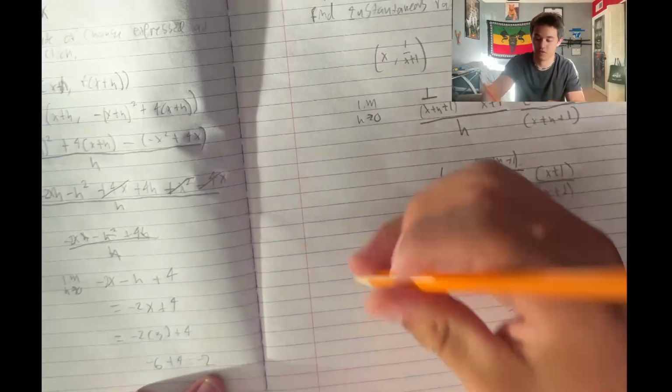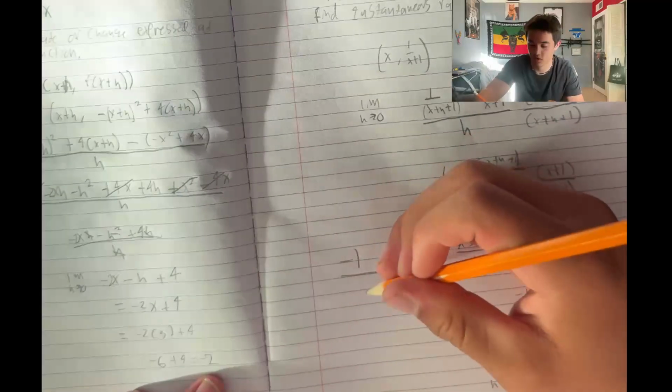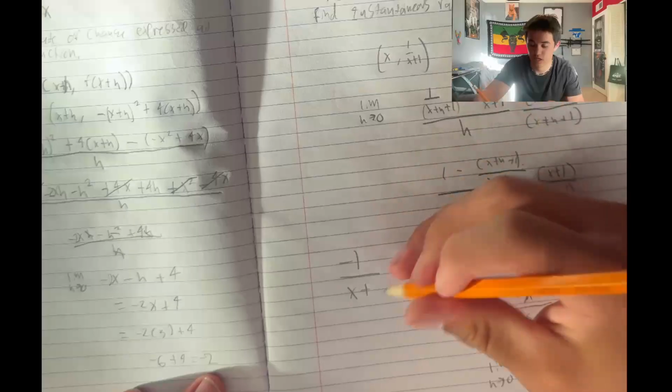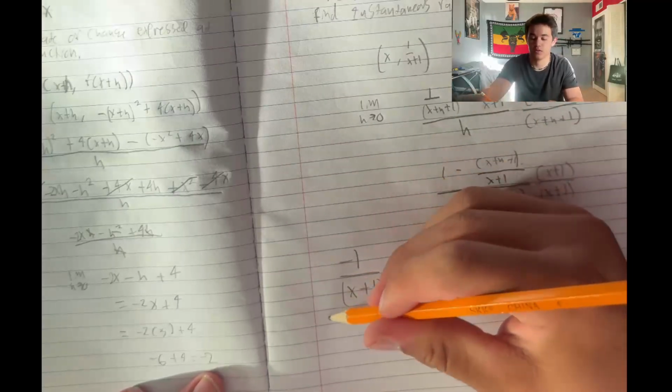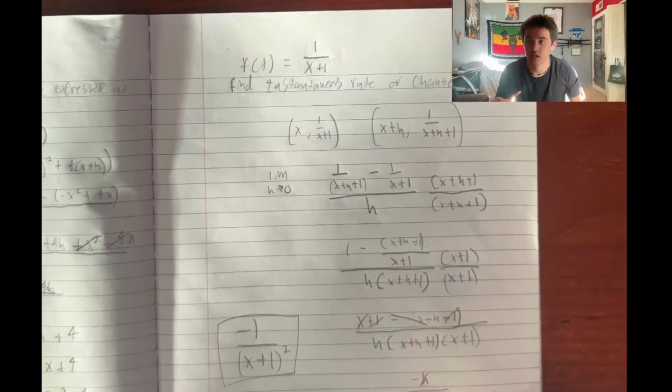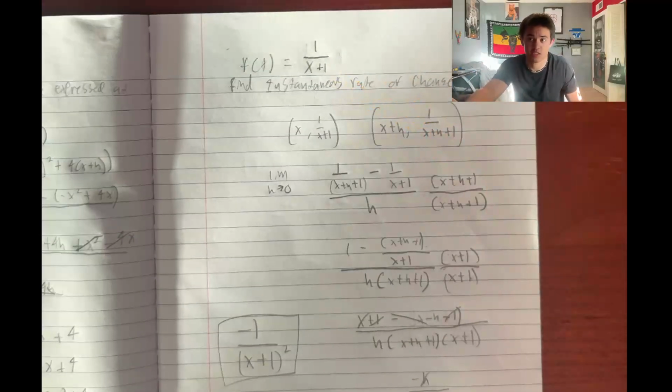It's very small, so I'll write it out over here. Negative 1 over x plus 1 squared. So that's the function you can use to find the instantaneous rate of change at any point for this function.